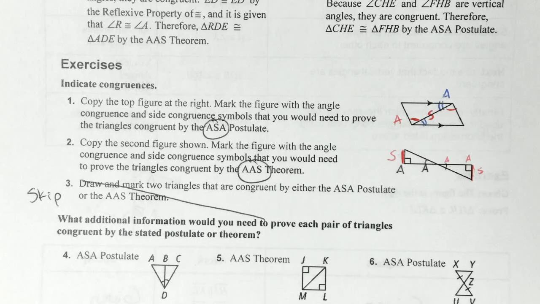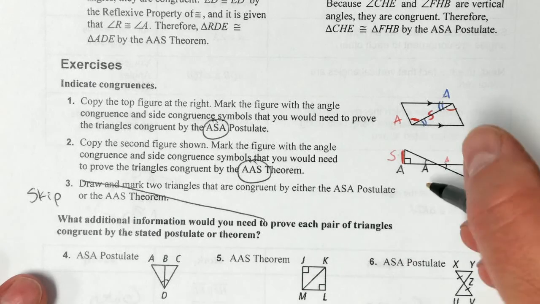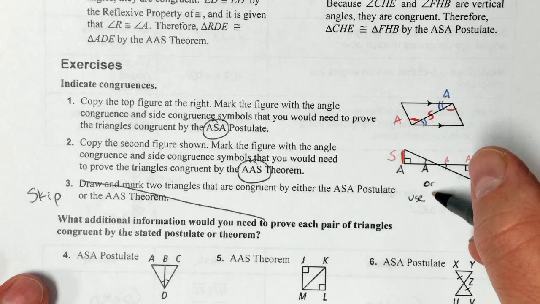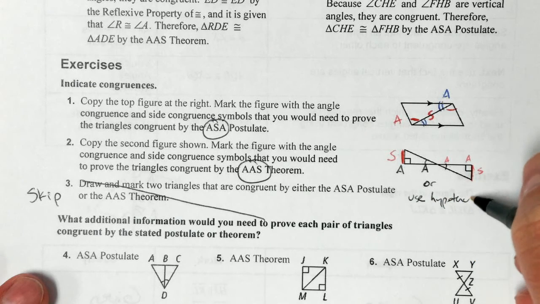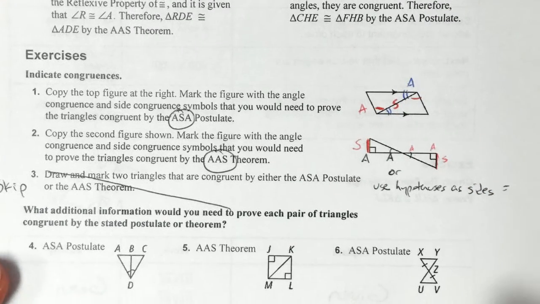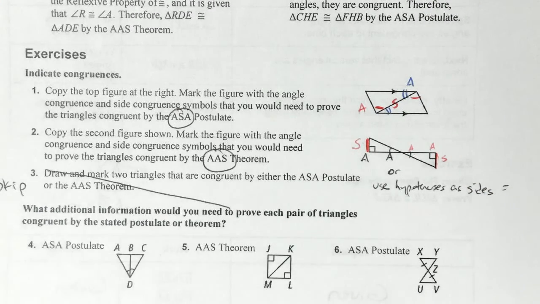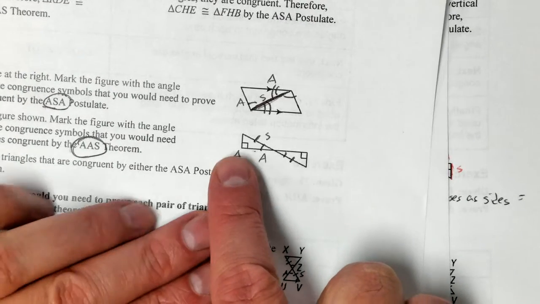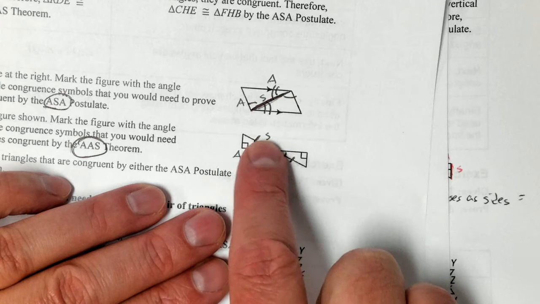I'm not going to write it out, but another possible answer would be use the hypotenuses as the sides that are equal. So like in second period we did this one with angle, angle, side.